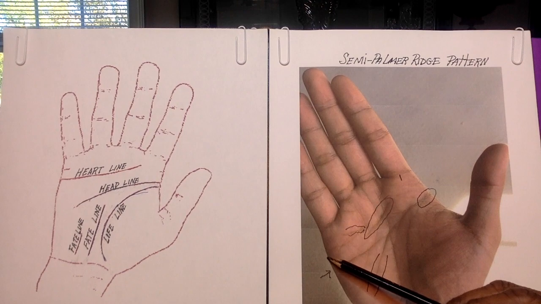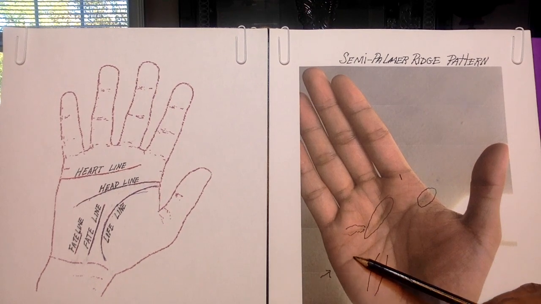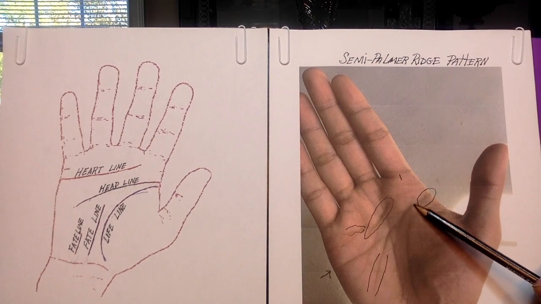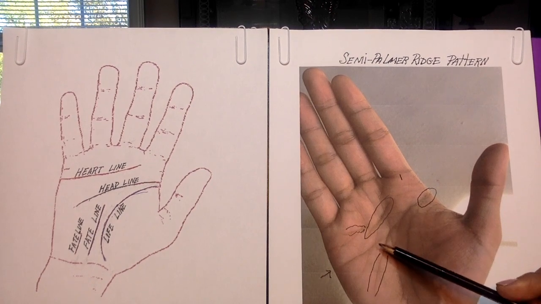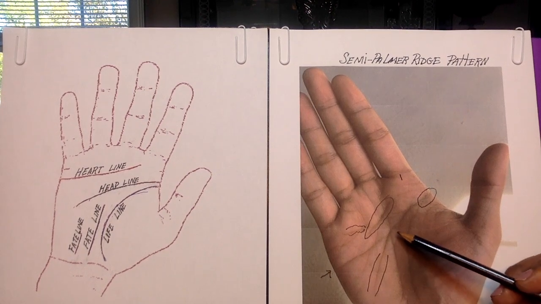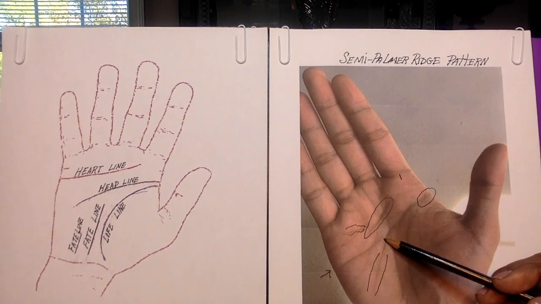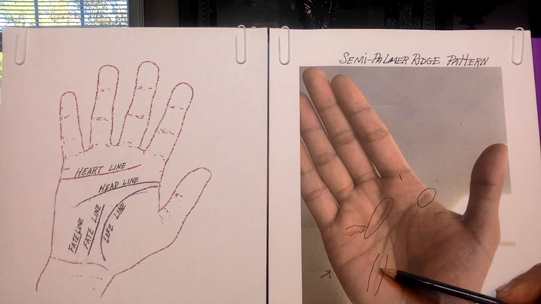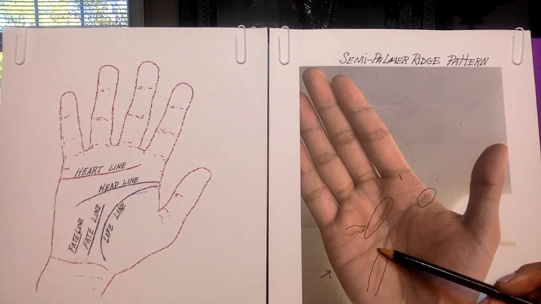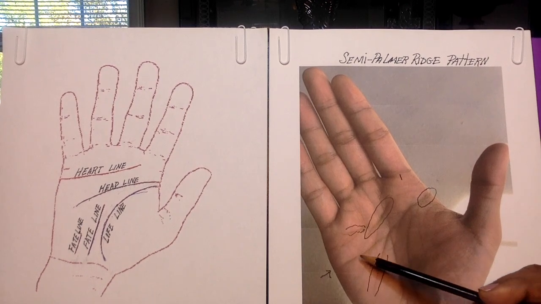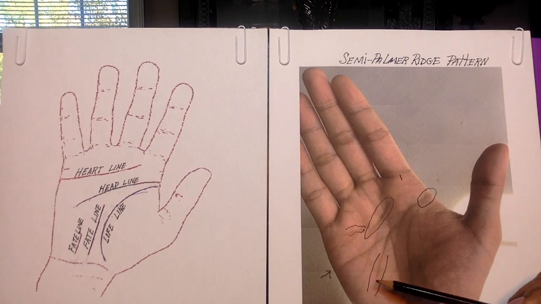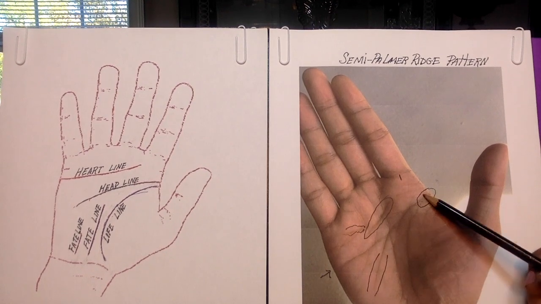It's always starting above, but this comes right into it, determined to combine with this. So what makes it simian or palmar ridge pattern is because this headline branches on. But this still comes. We can't ignore this, semi. It's not a complete one. A complete one, you don't see a headline trying to branch off. You just see the one line going across.